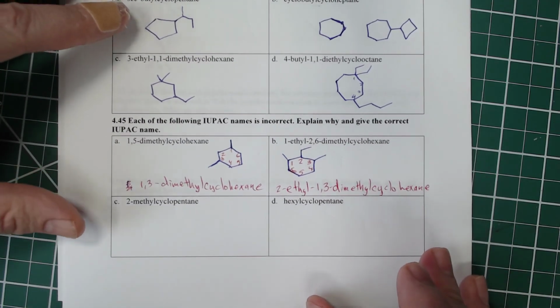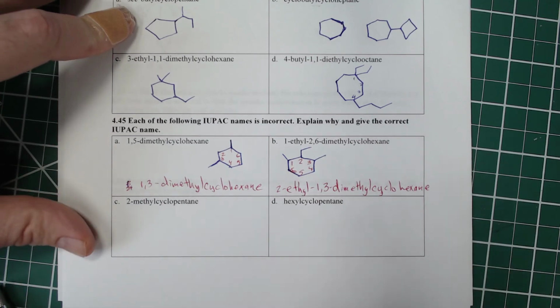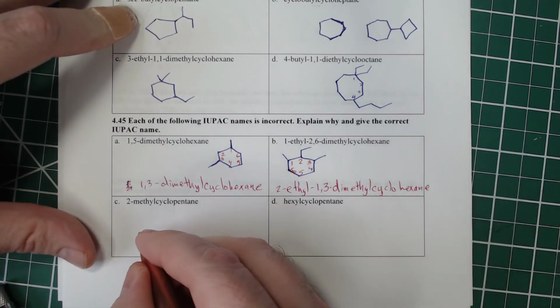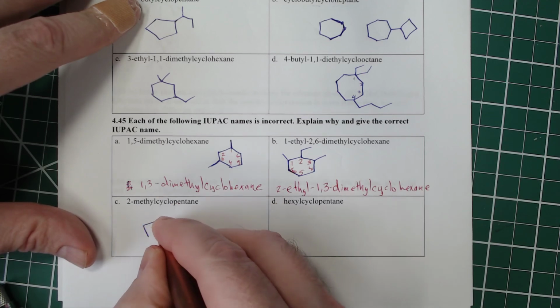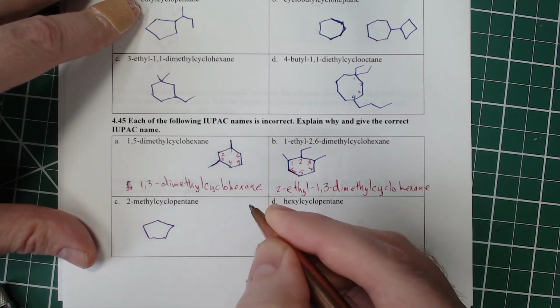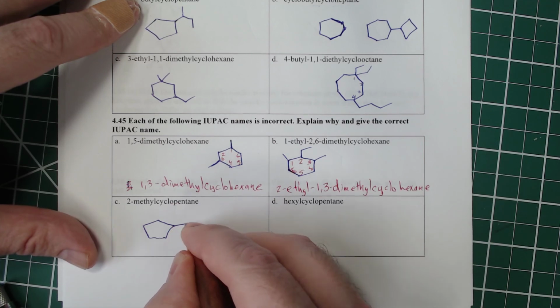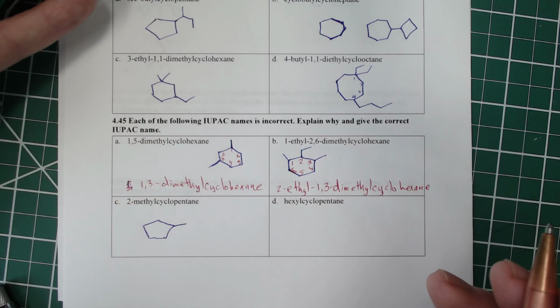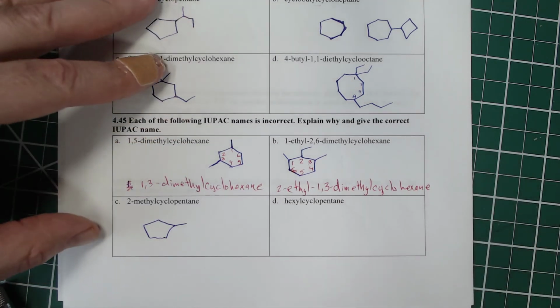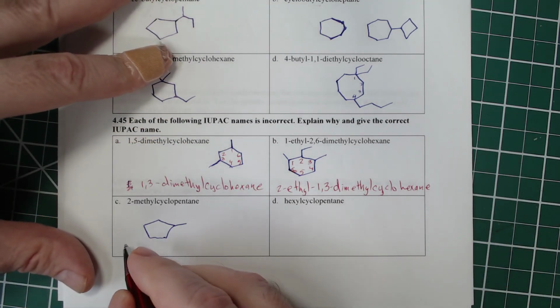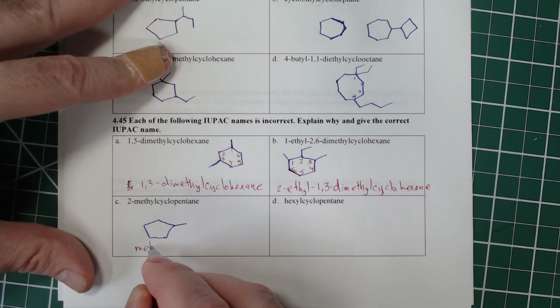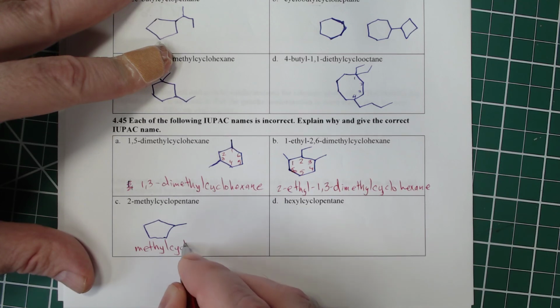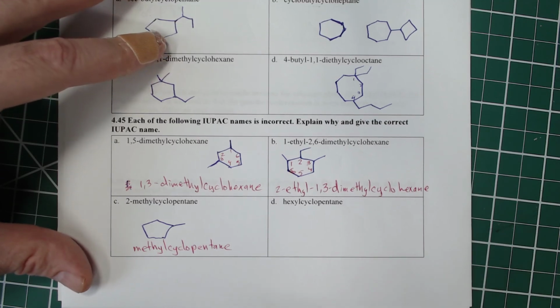All right, 2-methyl cyclopentane. So let's draw a cyclopentane, and then we'll just put this there, and that's methyl. All right, so this one is pretty straightforward. If there's only one substituent, then that one substituent doesn't need a number. So the correct name for this is simply going to be methyl cyclopentane.